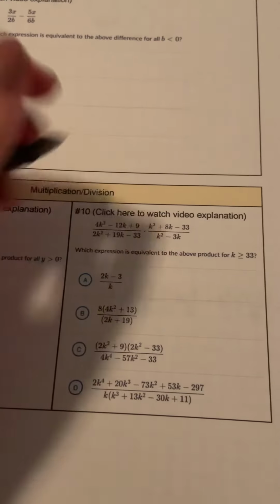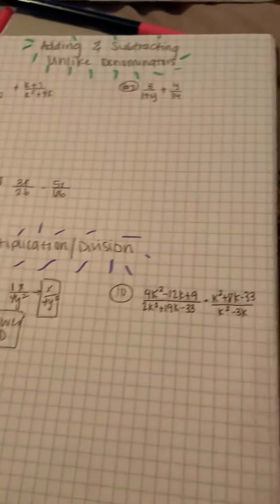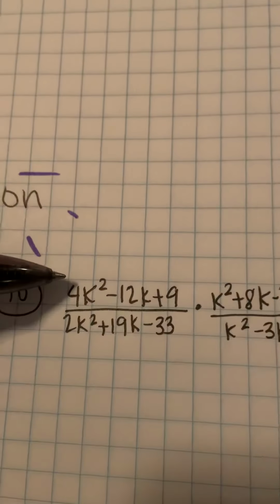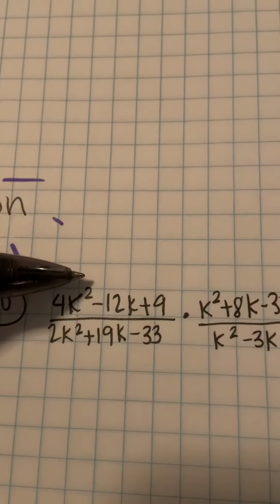Just like over here, I'm going to simplify first. But instead of simplifying top to bottom, let's just focus on the top and then focus on the bottom and see if anything cancels out. So let's focus on the numerator first. 4k squared minus 12k plus 9. So, this is annoying because I can't factor easily with the 4 in front. So can I take out a GCF? 4, 12, and 9. Nope, they don't have anything in common.